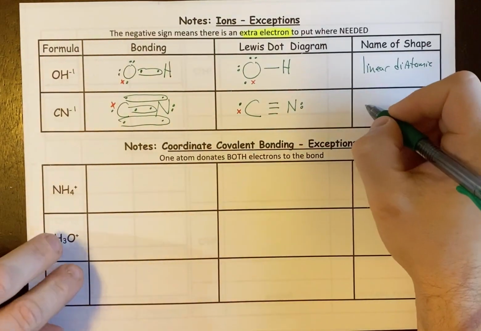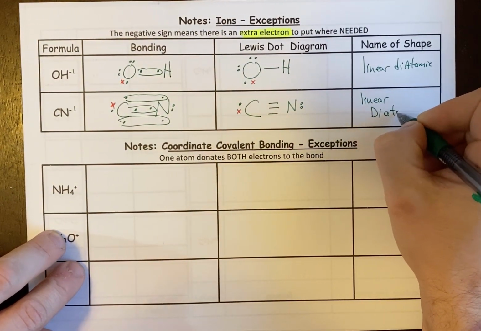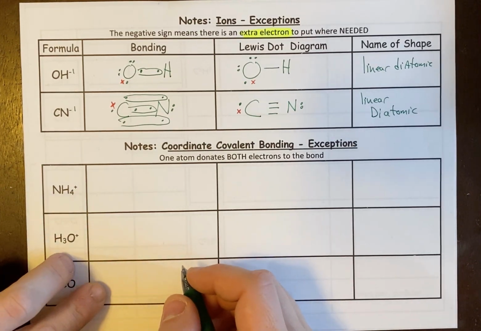Name of shape: linear diatomic. Now, coordinate covalents are a little different. They don't have charges. Well, they don't have negative charges. So what ends up happening with a coordinate covalent is this.